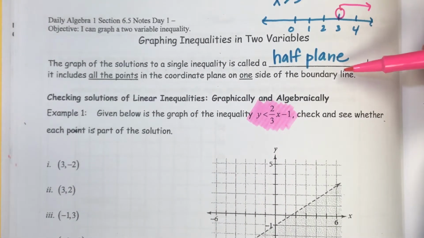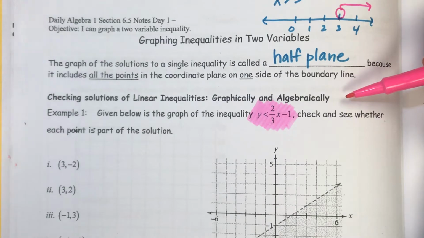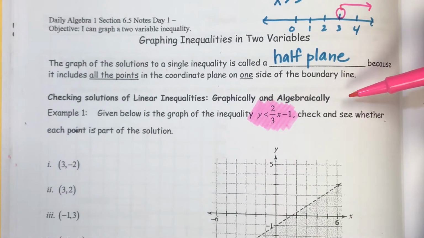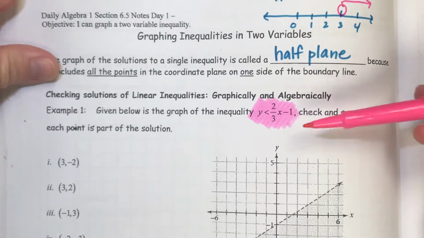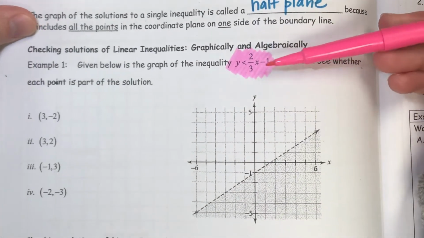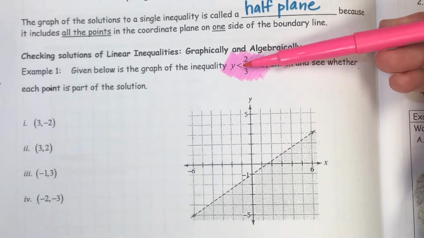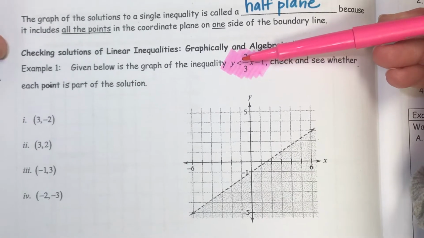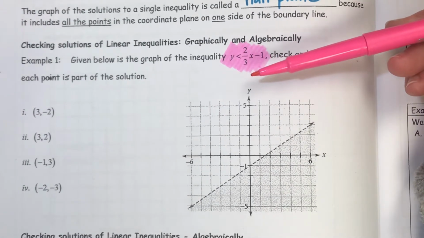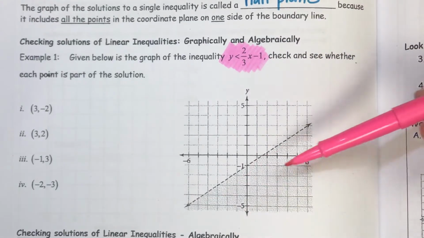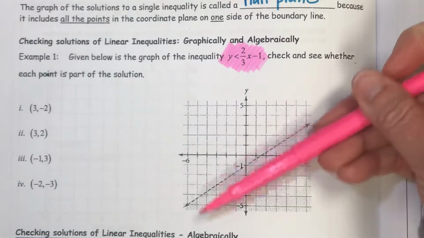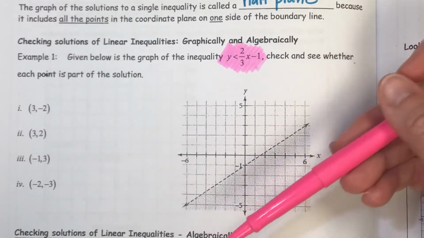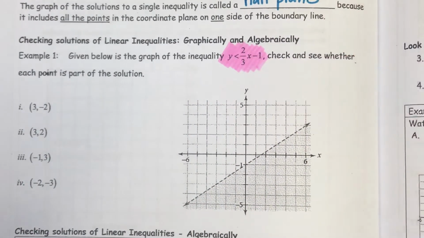Now, checking solutions of a linear inequality, we're going to do it graphically and then algebraically. This is how it works. Example 1. Given below is the graph of this inequality. It's the line y equals 2/3 x minus 1, and notice how my equal sign is a less than sign. So that means instead of just drawing your line, you're going to have not only the line, but also some shading. So for less than, we would shade underneath the graph where the points are smaller, and I'll show you how to get this graph in the next couple of videos.